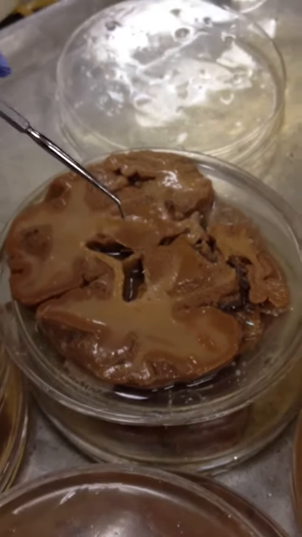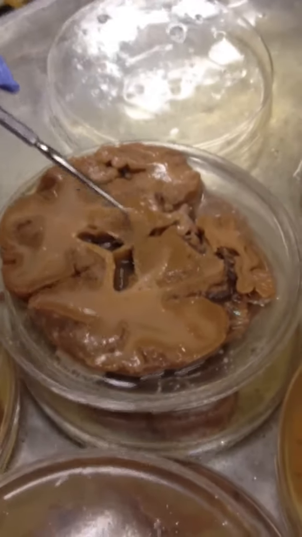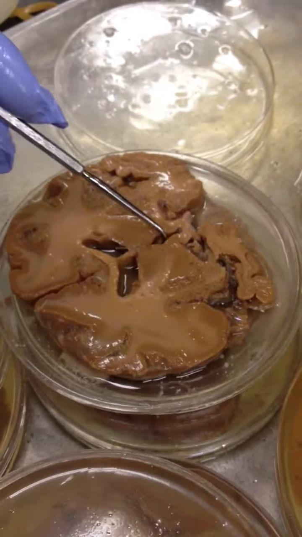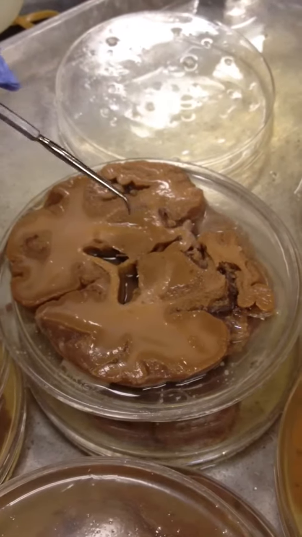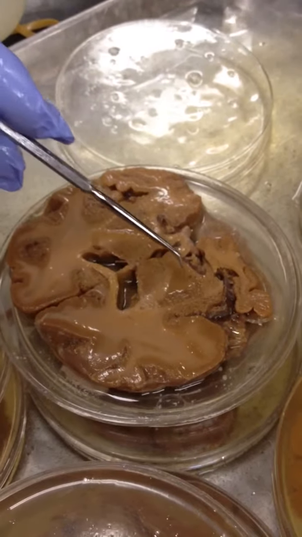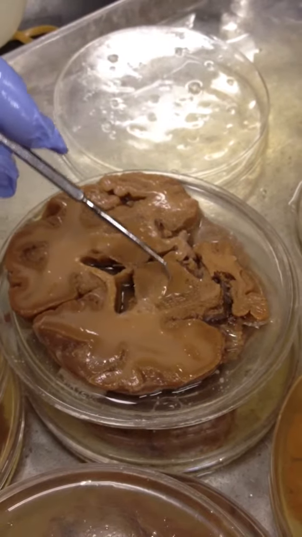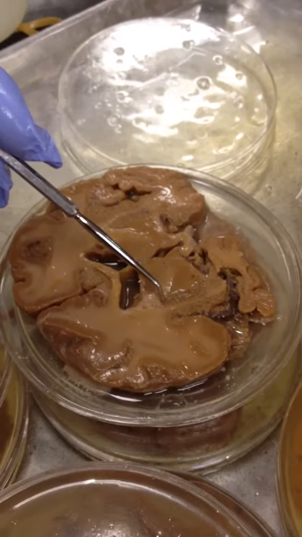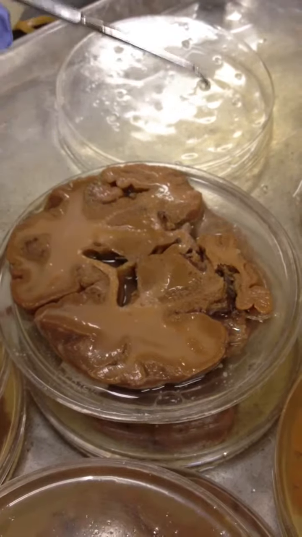What do we have here? Thalamus. That's right, thalamus. What's this? Third ventricle. That's right. What is this whole thing over here? Lentiformis. That's right. And which part of it is this part? Globus pallidus. That's right. And which part is this part? Putamen. Yeah, putamen.